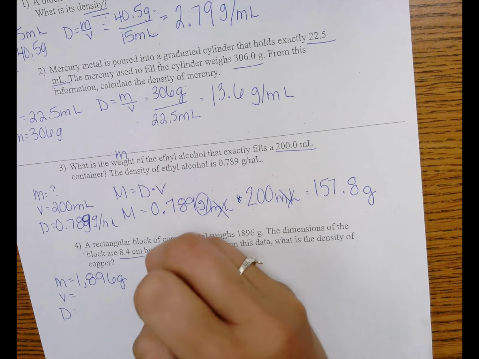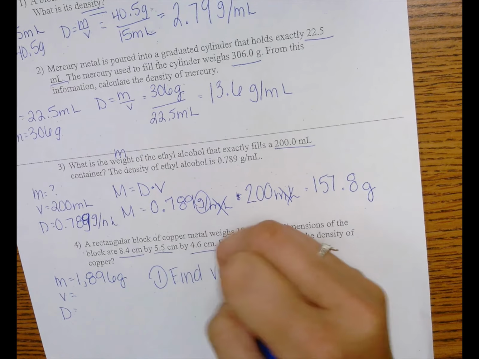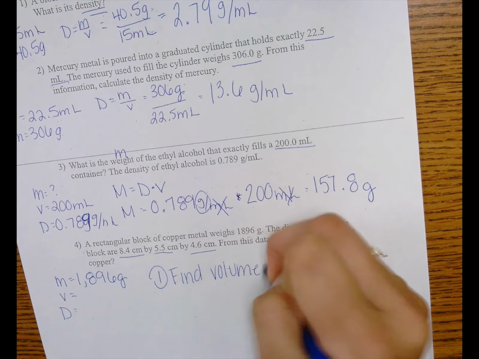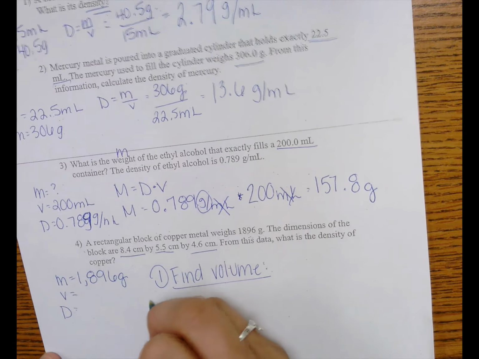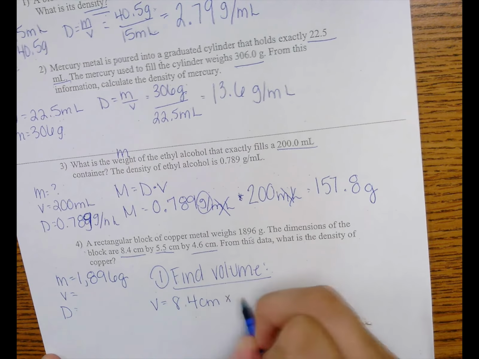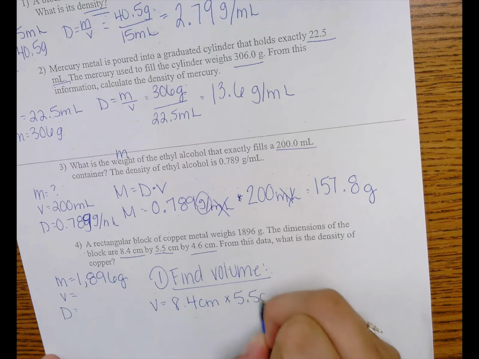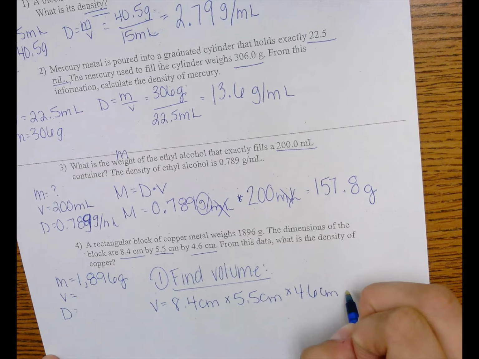So the first thing that we need to do is find volume. We're going to do that by multiplying these three things together. So volume would equal 8.4 centimeters by 5.5 centimeters by 4.6 centimeters.